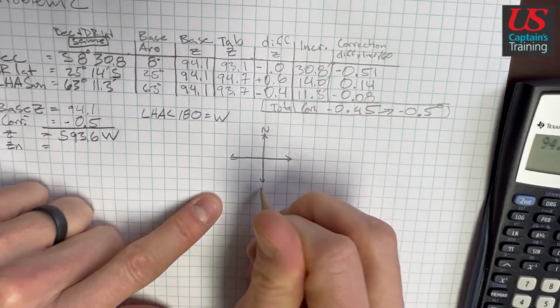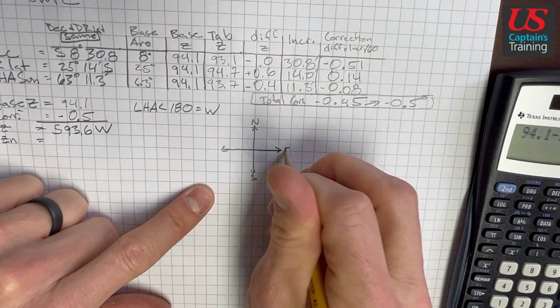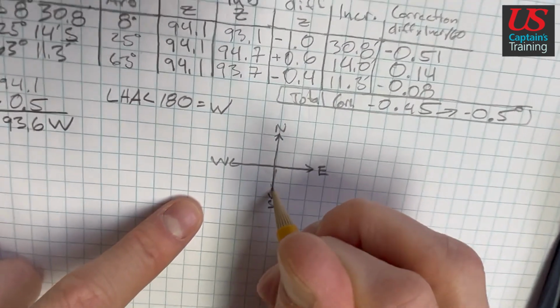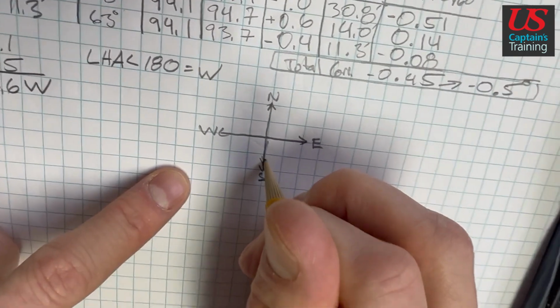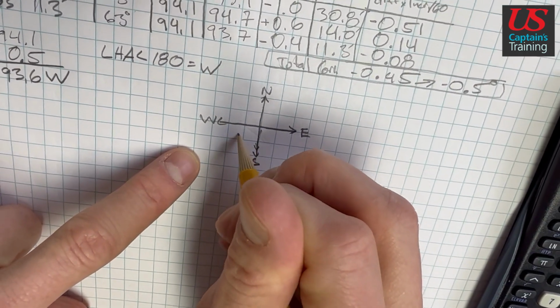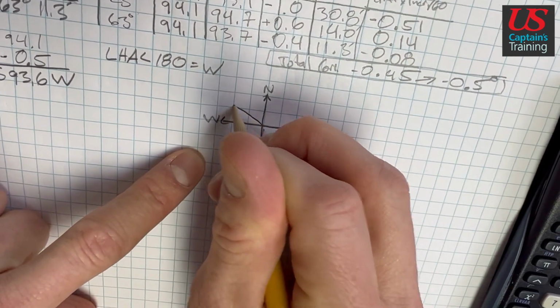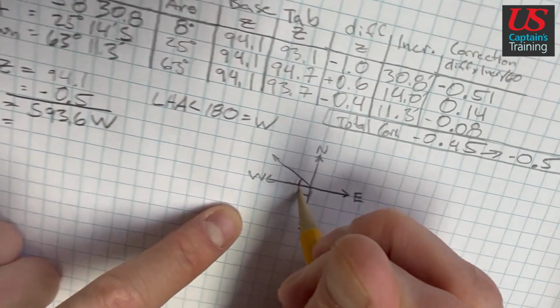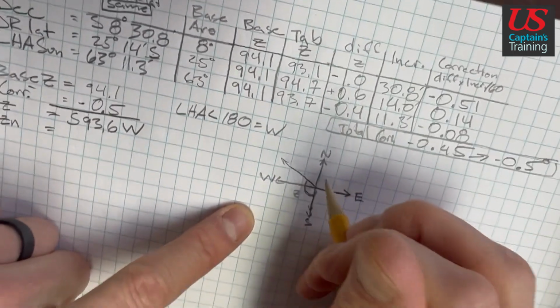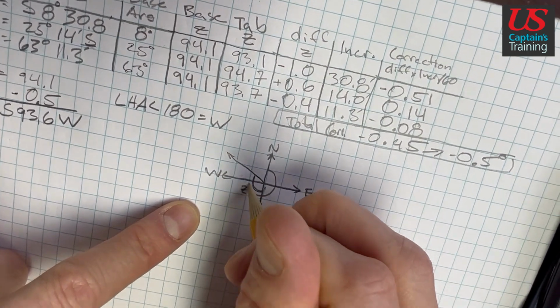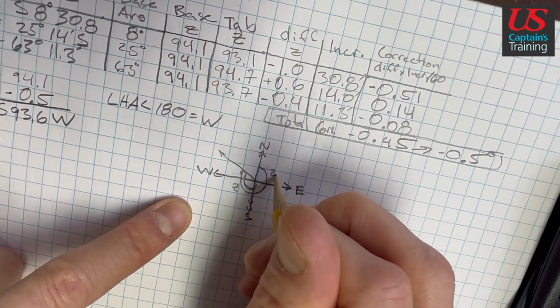This is north, south, east, and west. We're south, right? We name south and west, and we're up here because we're 93.6, so we're over here somewhere. So from south over here, this is Z. We need to figure out from north all the way. So this is ZN.